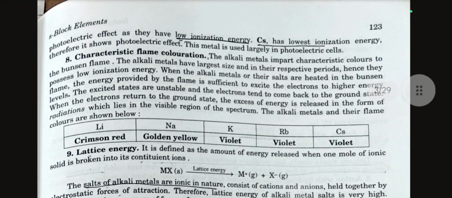The alkali metals and their flame colors are shown below. For lithium it is crimson red, for sodium it is golden yellow, for potassium it is violet, for rubidium it is violet, and for cesium it is violet.